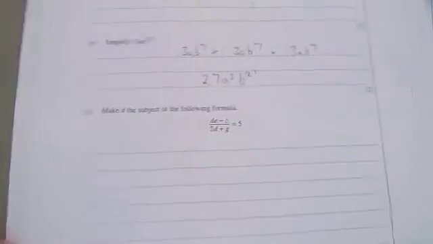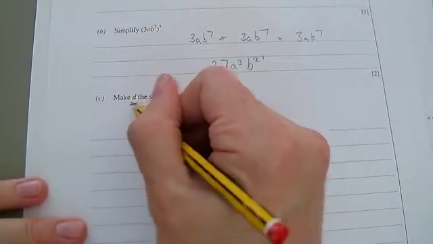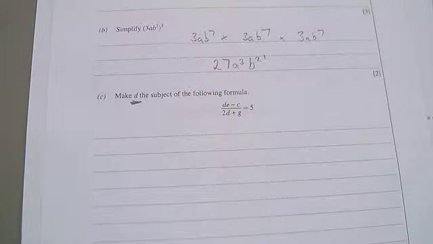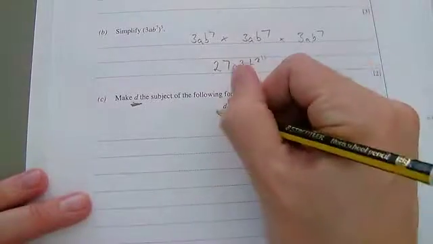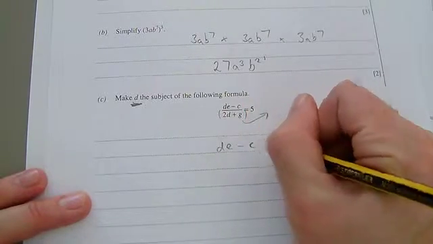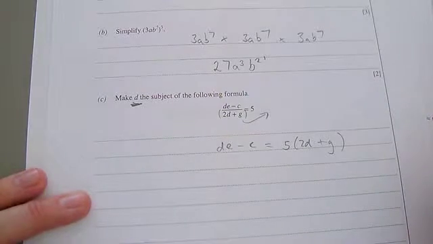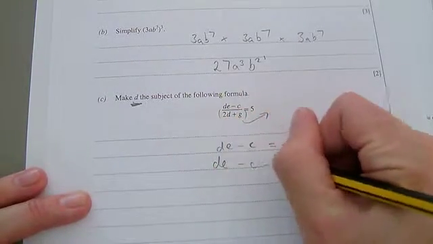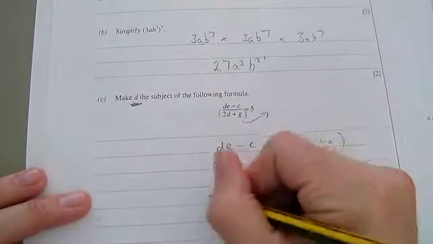14C. How do you do it? What's it mean? Make D the subject. So what's that mean? Get D on its own. Excellent. There's 2 D's. There's a D on the top and a D on the bottom. First thing you need to do is get rid of the one on the bottom. We do that by taking it over to the other side and getting DE minus C equals 5 lots of 2D plus G. All good? Yep. Then we're going to get DE minus C equals 10D plus 5G. Now what? D minus C minus 10D.